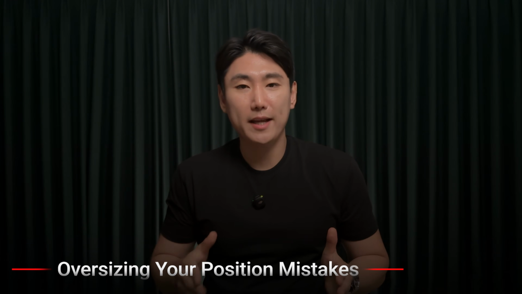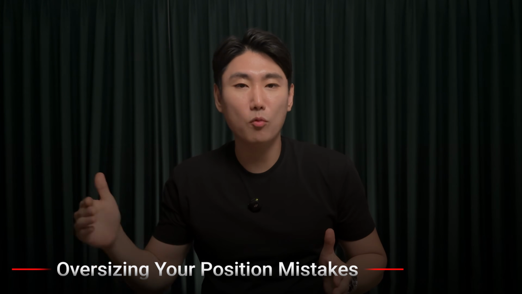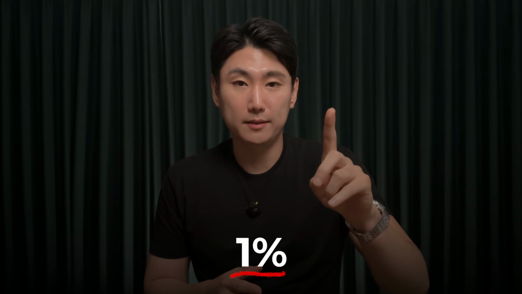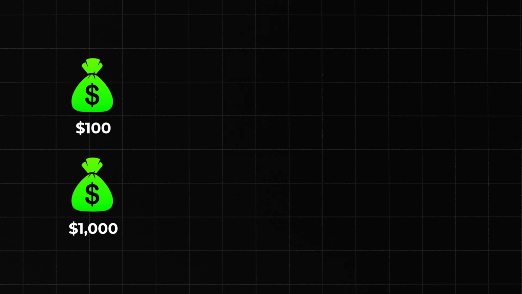Beginners often bet their entire account in one shot. When you risk too much from the start, just one or two losses can cut your account in half. Bet only 1% until your win rate and risk to reward are stable. Whether it's $100 or $1,000, risk just 1%. After consistent profits over time, then scale up to your optimal size.